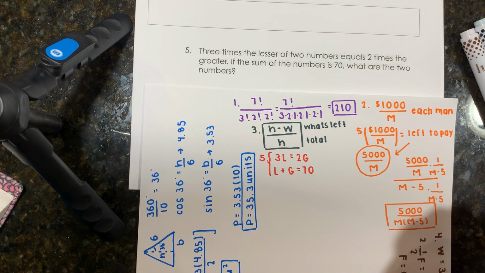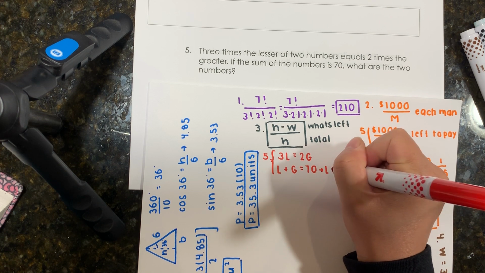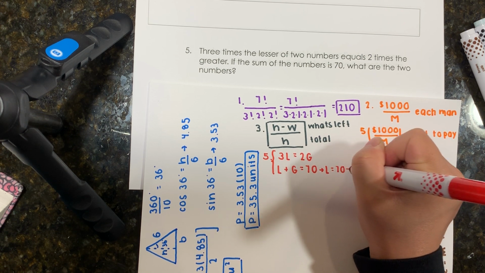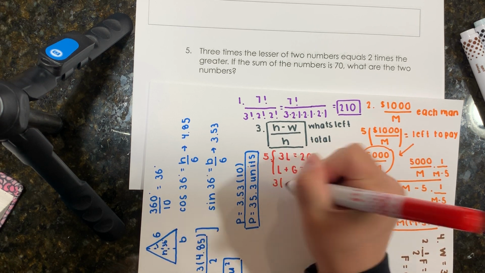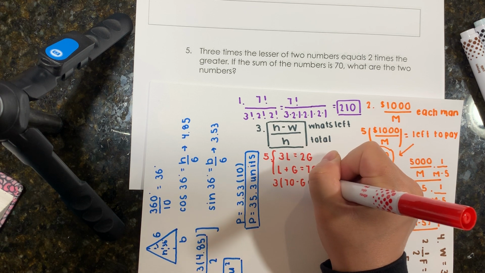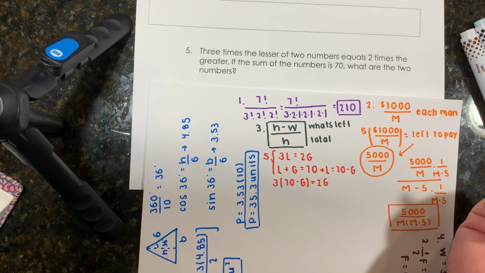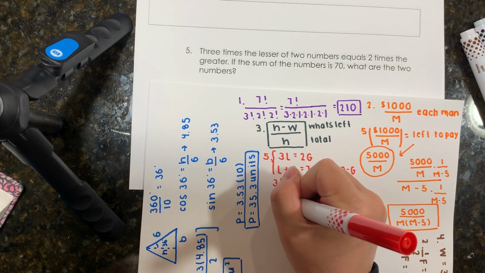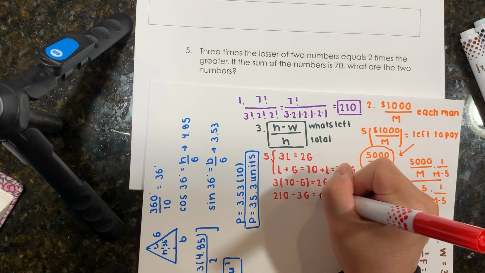So what I would do is probably just do substitution. So we can do L equals 70 minus G and plug that in. So it'd be 3 times (70 minus G) equals 2G. So 210 minus 3G equals 2G.